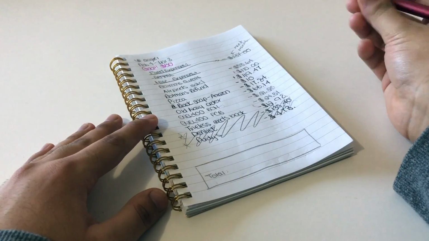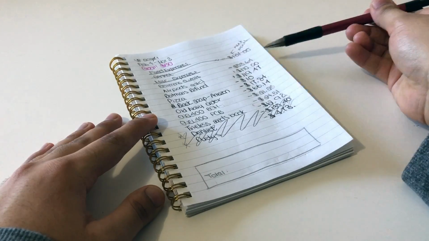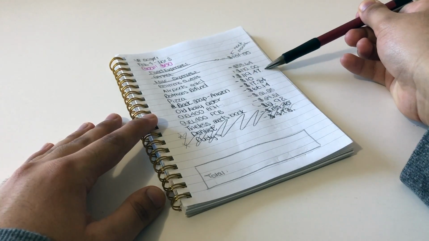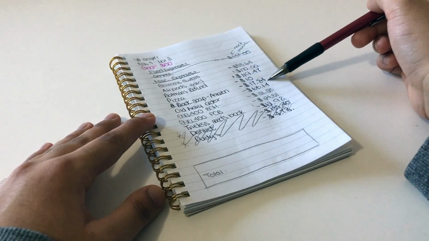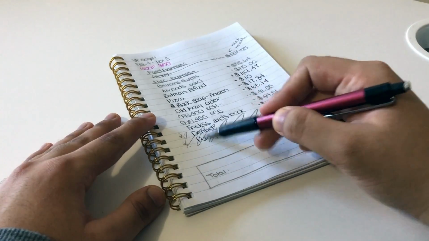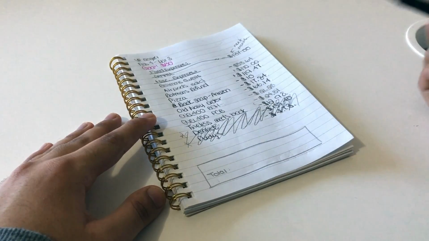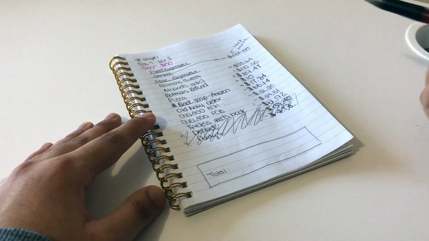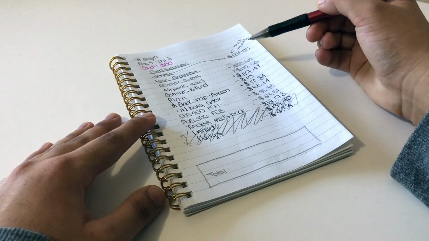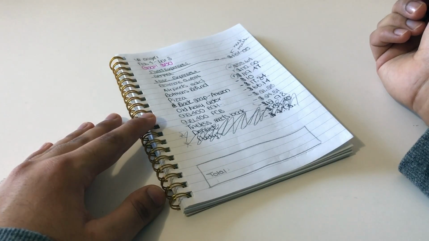You can also see that I have my miscellaneous expenses written down, and these are just expenses that come up during the month that I haven't necessarily planned for. So you can see that I spent some money on pizza, on some books, on some hygiene items, and so on and so forth. Some money I spent on my design project that I'm completing this semester, so more on that to come later on.